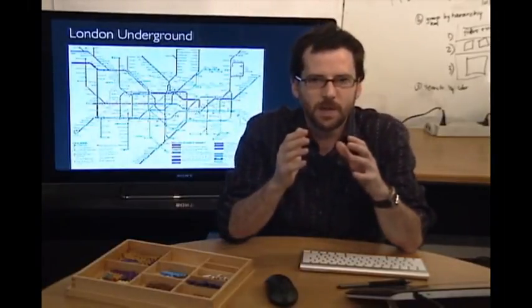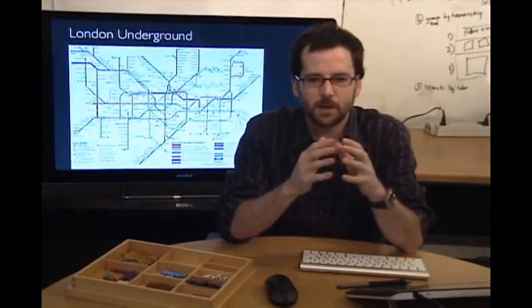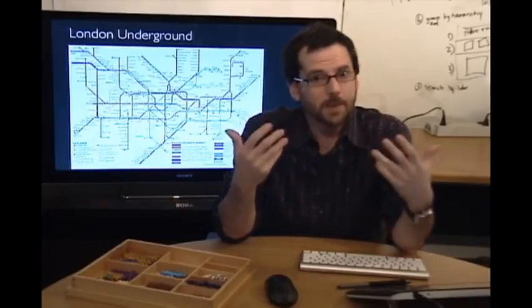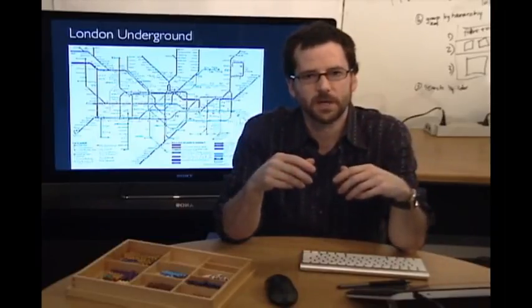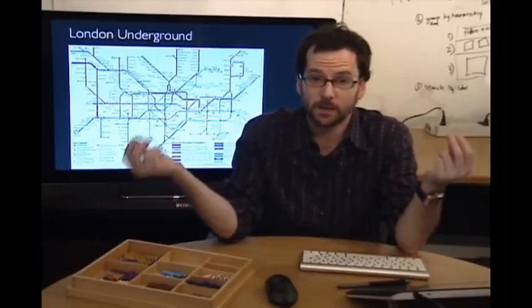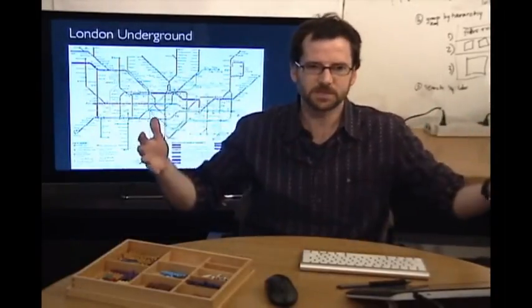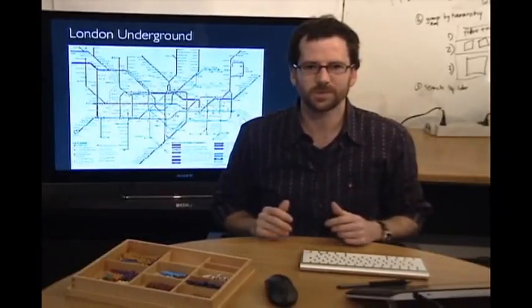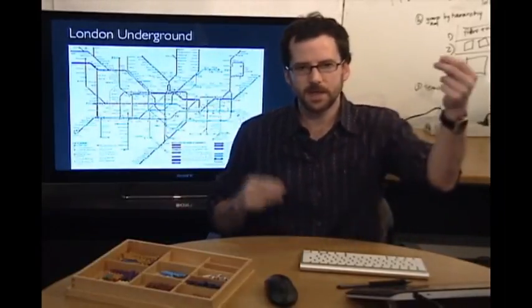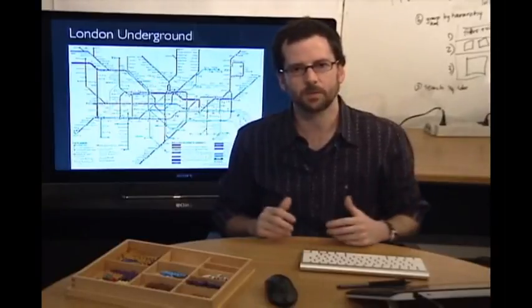And what the underground map designers realized was that the most common task for subway riders is to figure out how to get from point A to point B. And all of this additional detail of faithfulness to the underlying topology was getting in the way of that A to B task more than it was helping it.